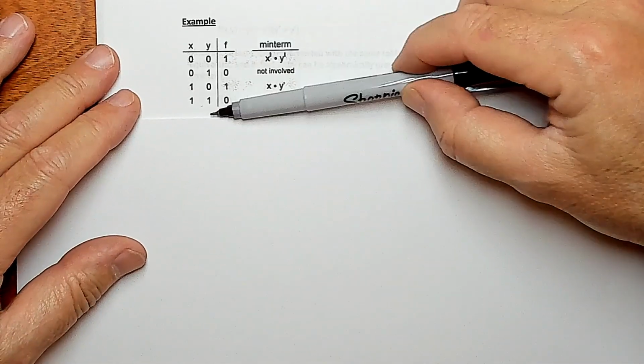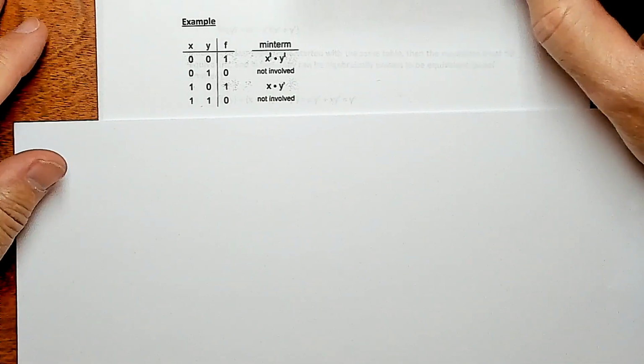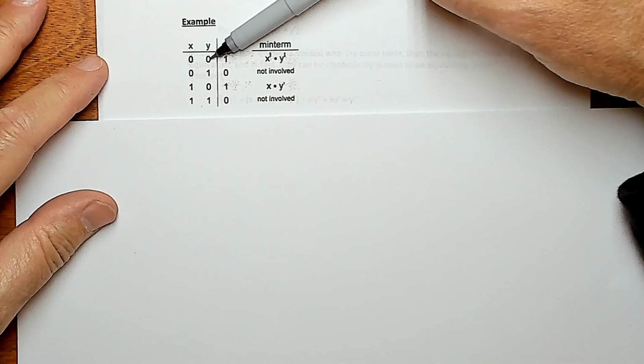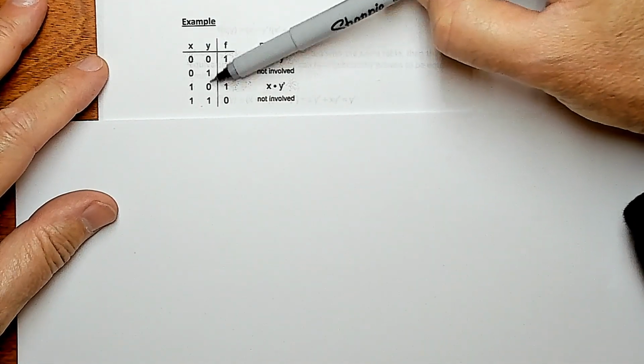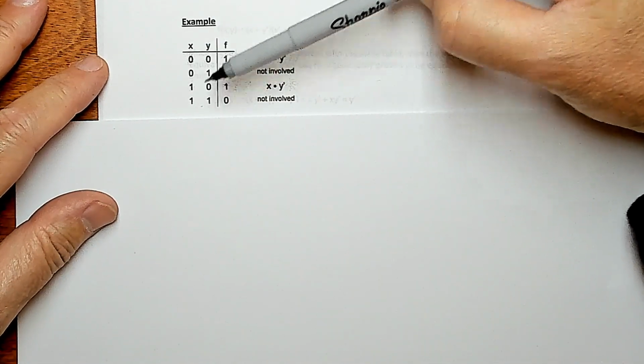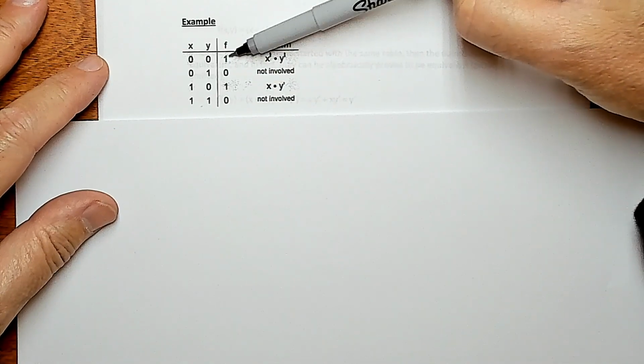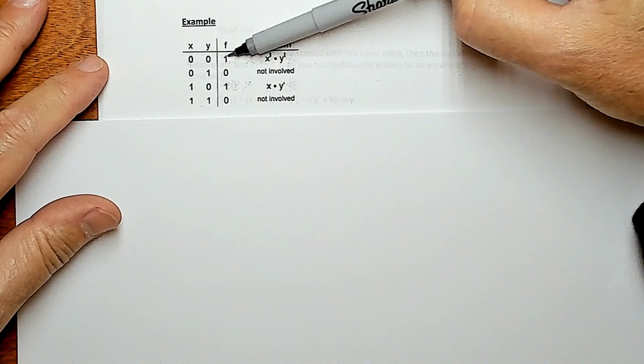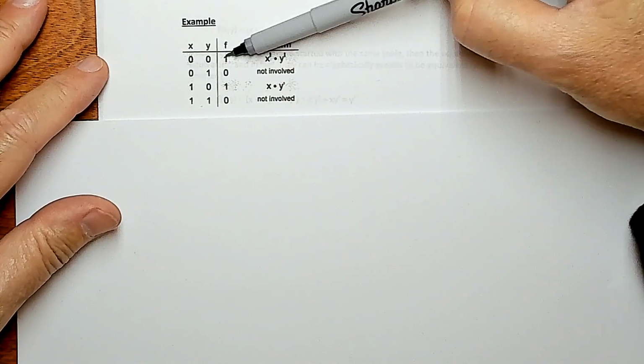So here's a real simple truth table just to illustrate the basic idea of sum of products. You have your input side. We're counting from 0 to 3 in binary, 0, 1, 2, 3. The output side is the output that we want. It's an arbitrary result that we want.